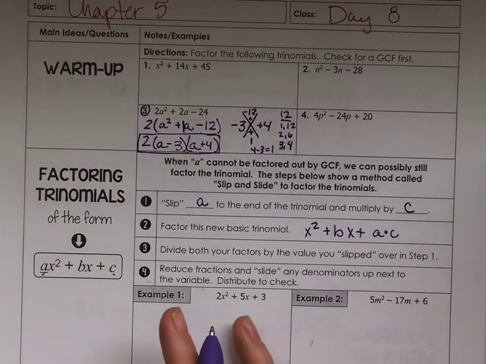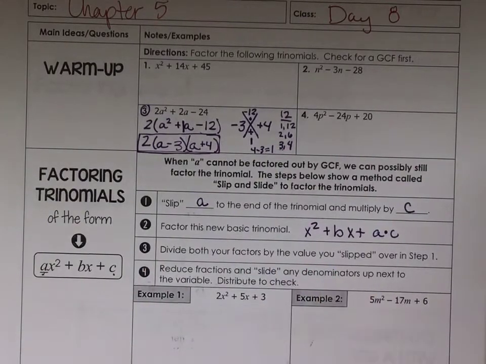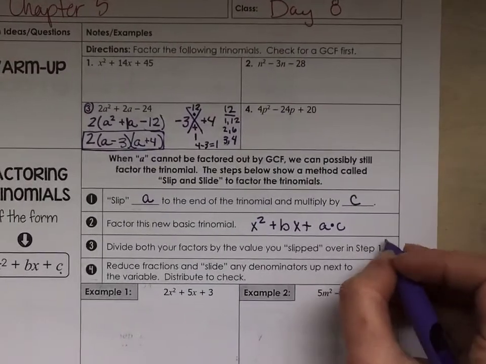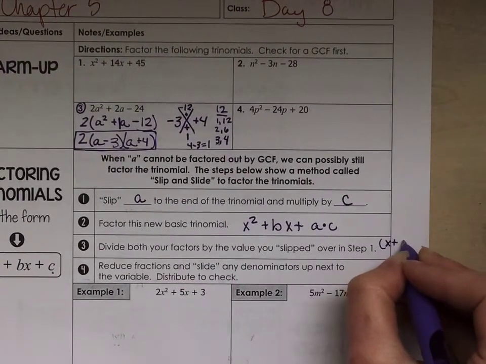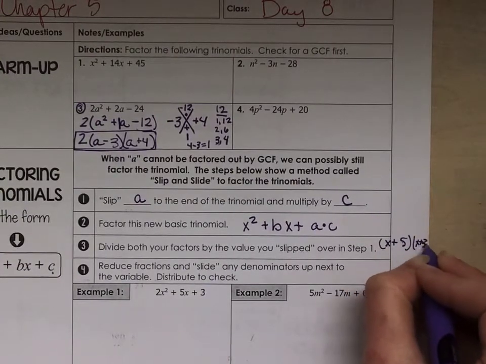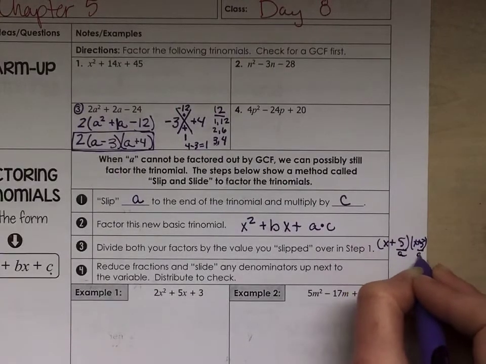Now, once we have that factored, we're going to divide our factors by the value that we slipped. So I would have my two parentheses set up. I would have maybe x plus a number, let's just say 5, and x plus 3. I would need to divide both of those by a.